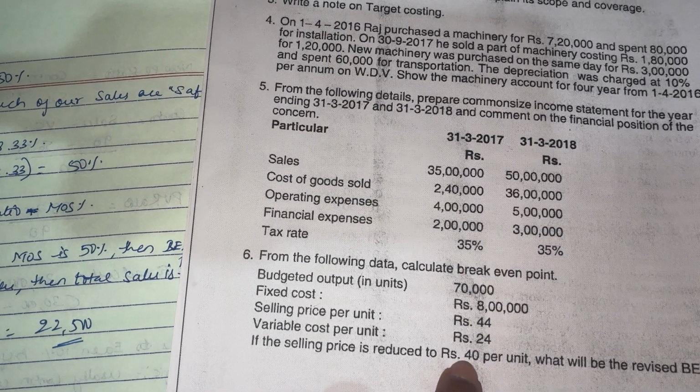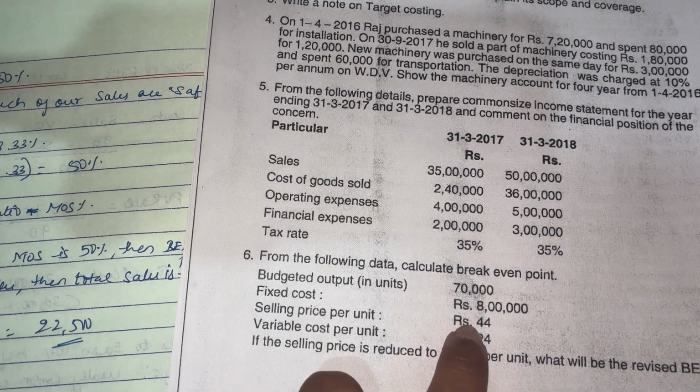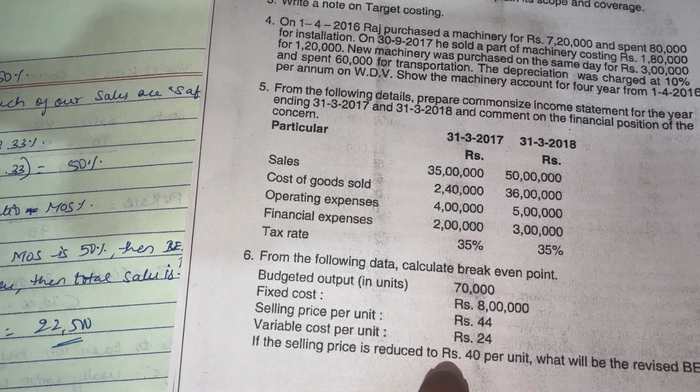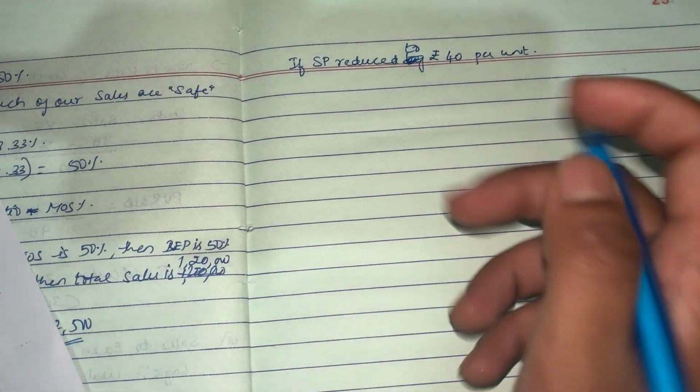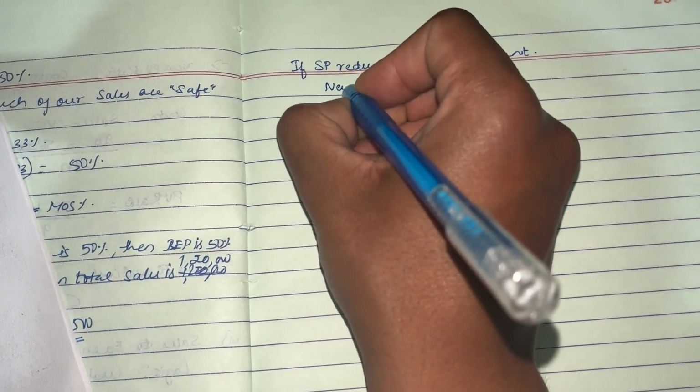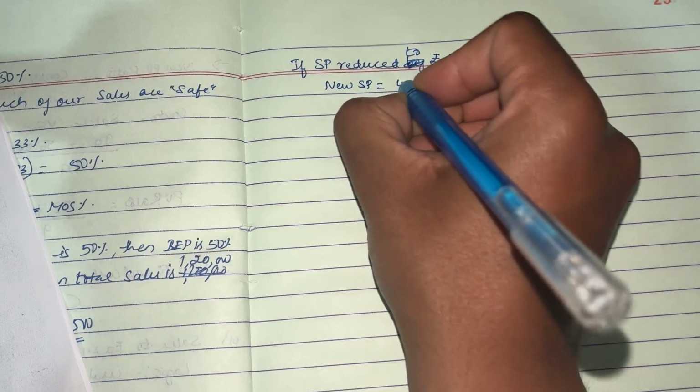That means instead of 44 rupees, your selling price is now reduced to 40 rupees. So what is the new selling price? New selling price is 40 rupees.